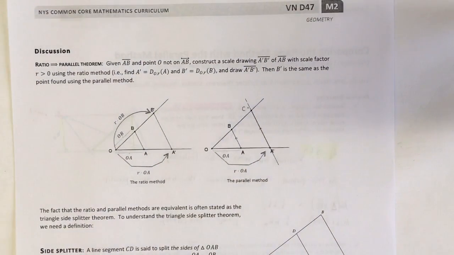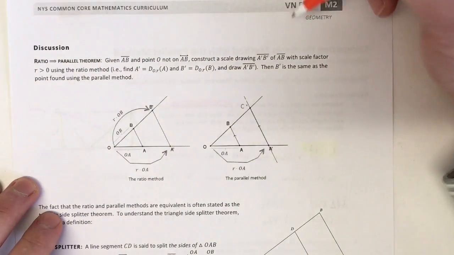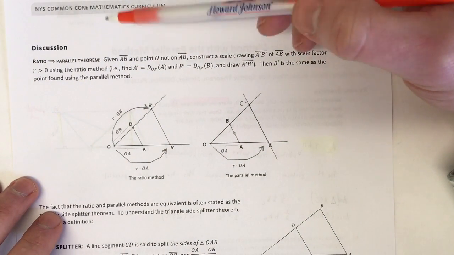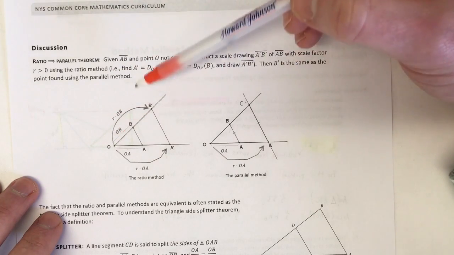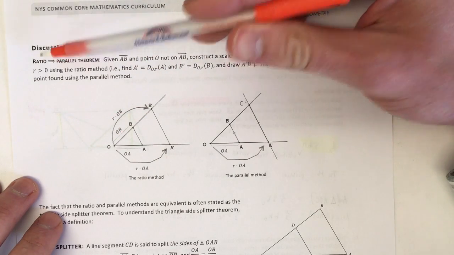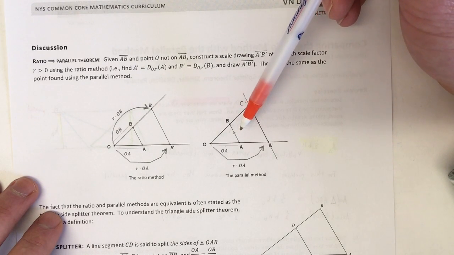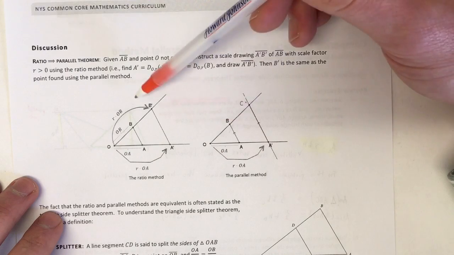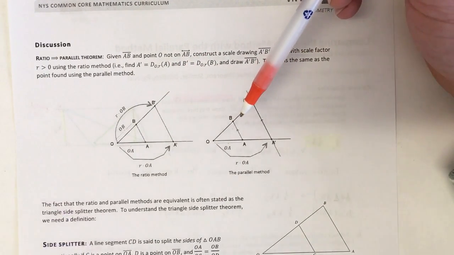Okay, so the discussion today is going to be around this idea of the side splitter theorem, and it really predicates on the concepts that we've been learning so far. So if I look at this, there's the ratio way of doing things, and then there's this idea that if lines are parallel, then I'm able to generate a lot of really good information about the similarity or the dilation that could have occurred.